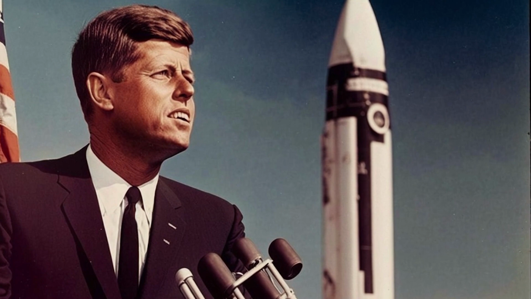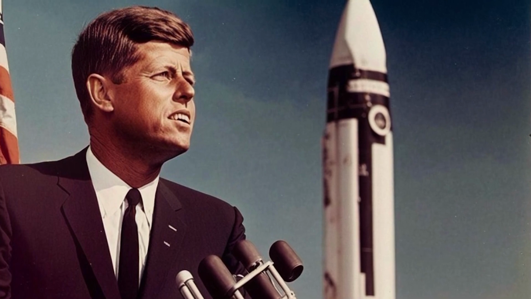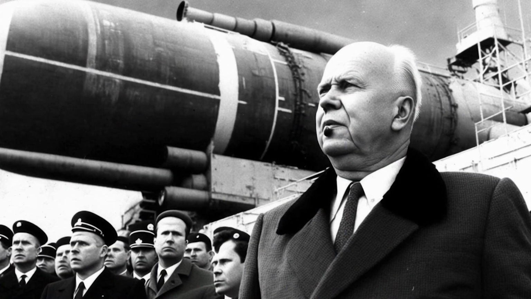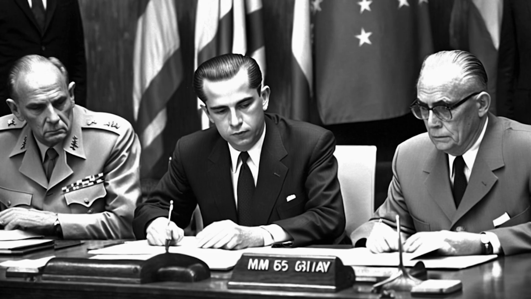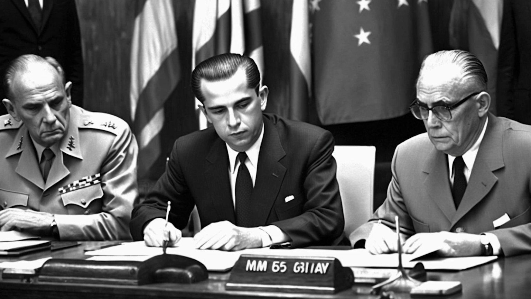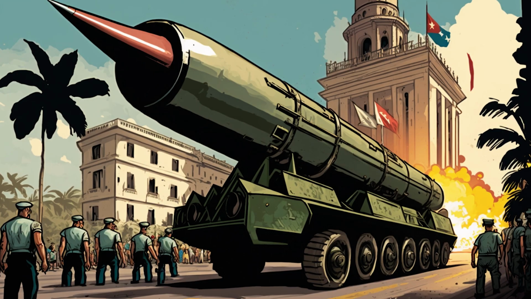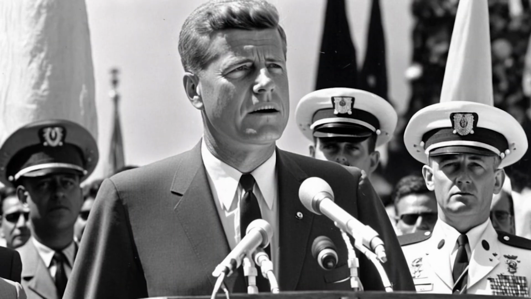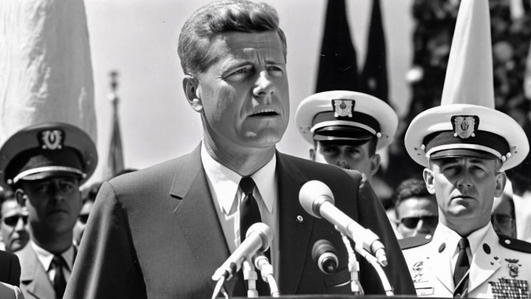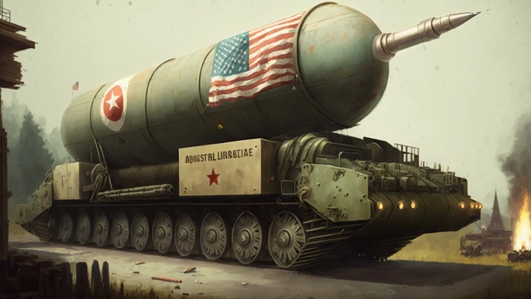Kennedy demanded that the Soviet Union remove the missiles from Cuba, while Soviet Premier Nikita Khrushchev demanded that the U.S. remove its missiles from Turkey. After several tense days, the two sides reached a compromise. The Soviet Union agreed to remove its missiles from Cuba in exchange for a U.S. pledge not to invade Cuba and to remove its missiles from Turkey.